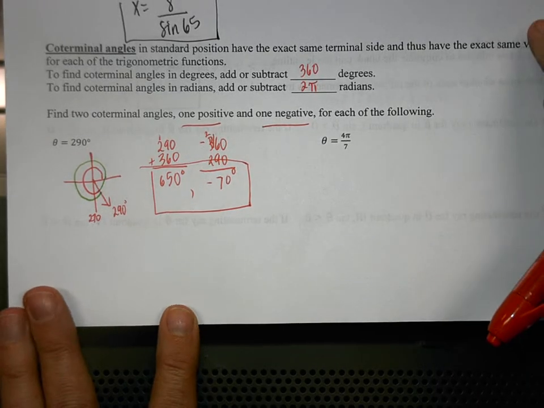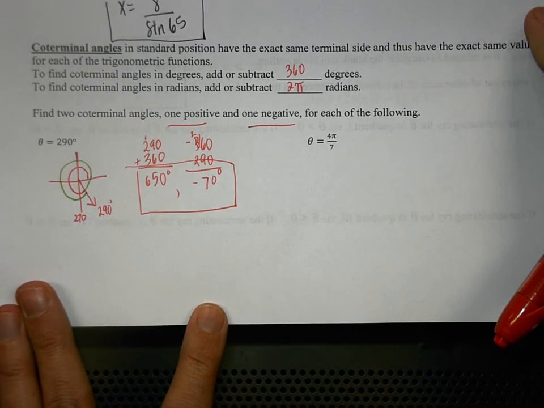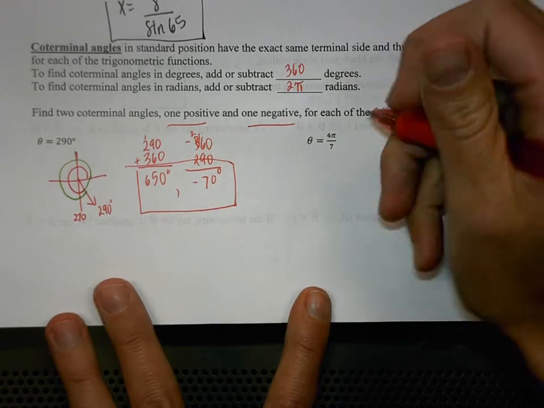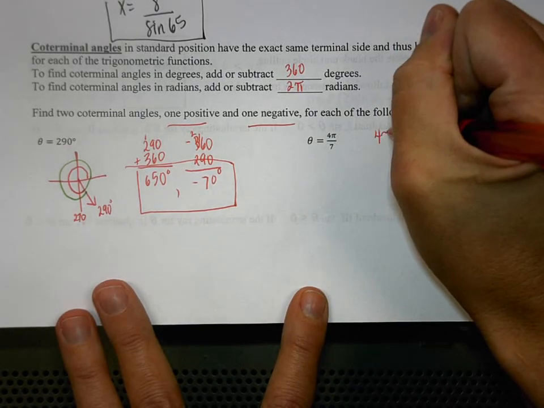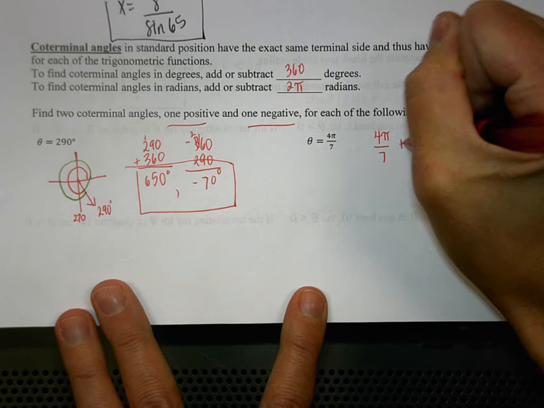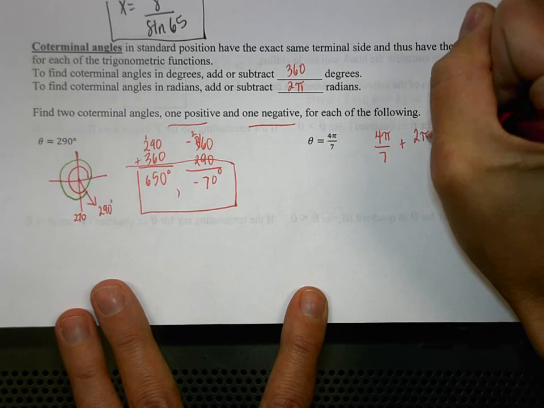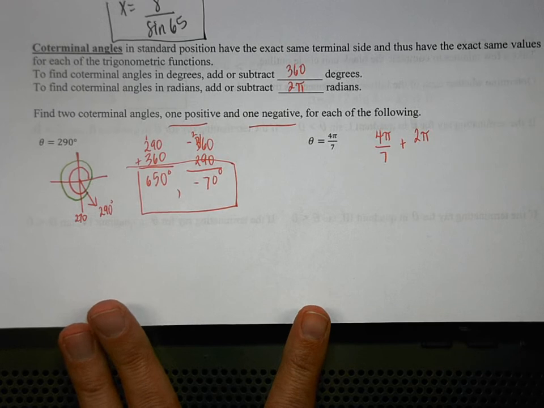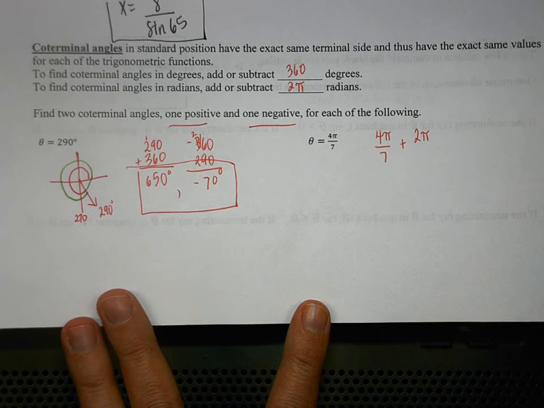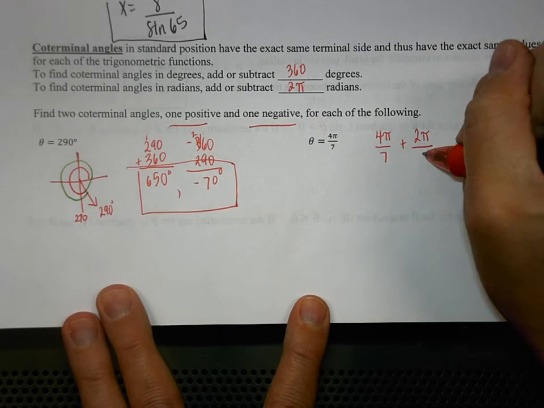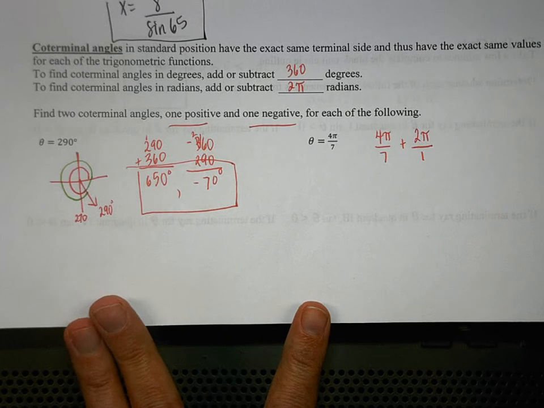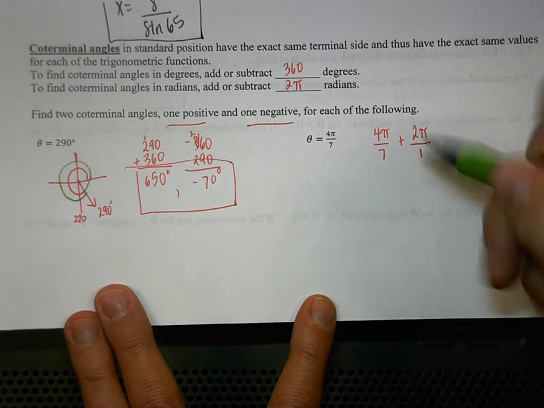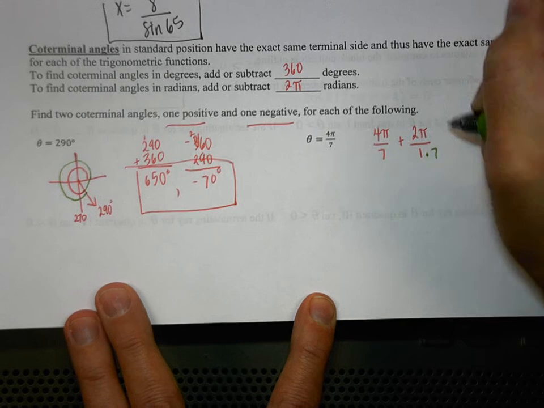Okay, for radians, it's the same thing, except you're dealing with your 2 pi. So if I take 4 pi over 7 and I'm adding 2 pi to it, what do I end up having to do if I'm adding fractions? Good, we need common denominators. Right now that denominator is 1. So in order to make this denominator a 7, I would have to multiply 1 times 7.